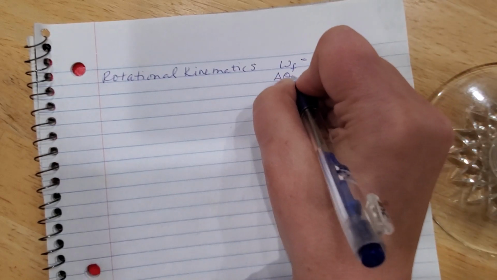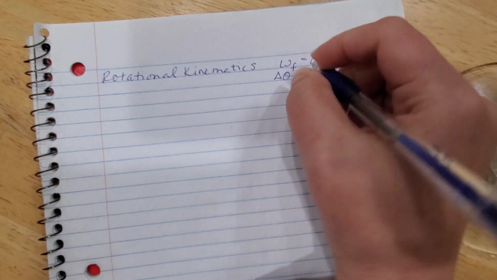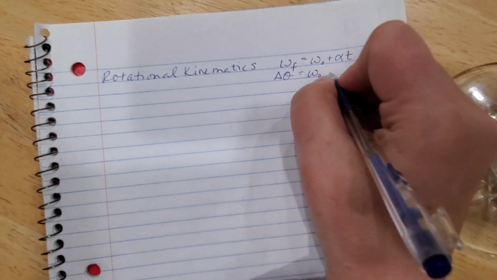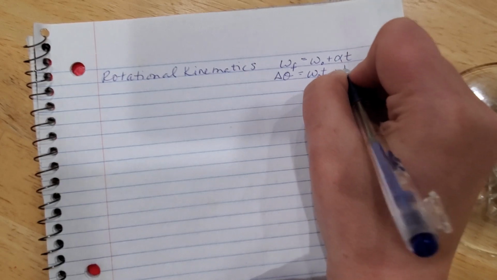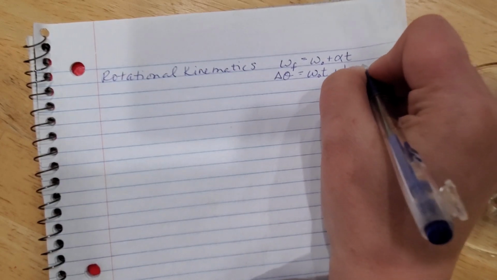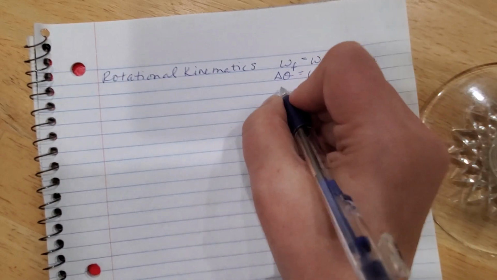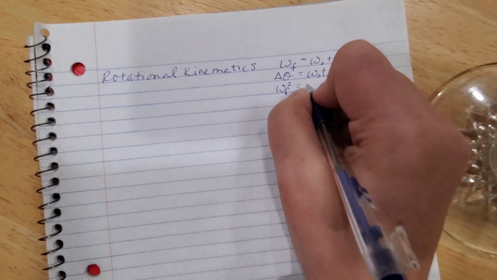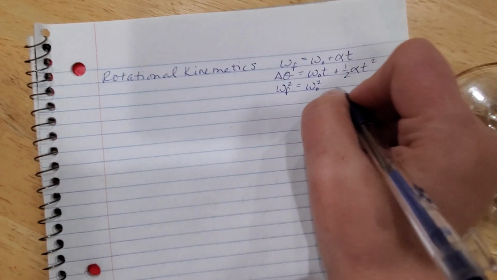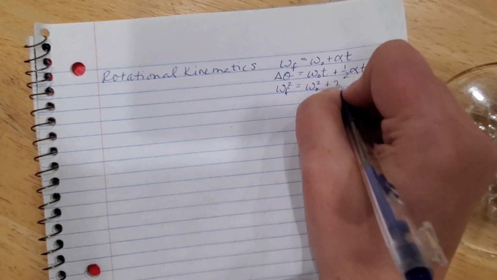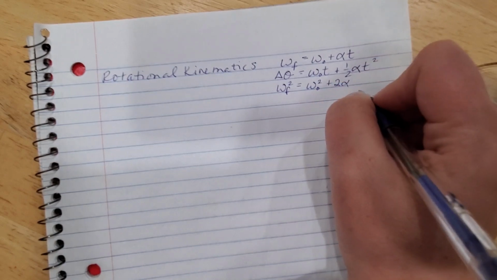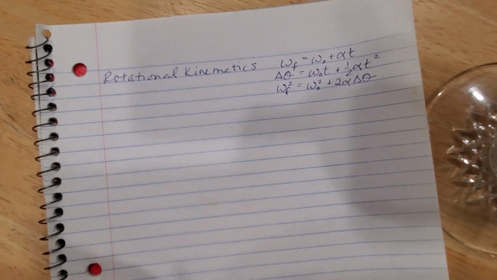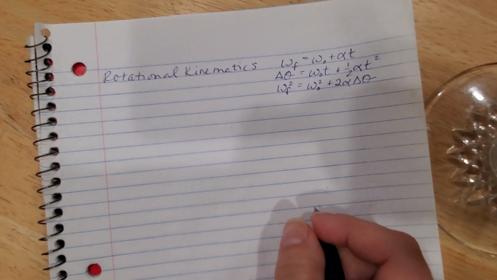The displacement is equal to the initial angular velocity multiplied by time plus 1/2 angular acceleration multiplied by time squared. And the final angular velocity squared is equal to the initial angular velocity squared plus 2 multiplied by the angular acceleration and the displacement. And these are used exactly the same way as the other ones for linear motion.